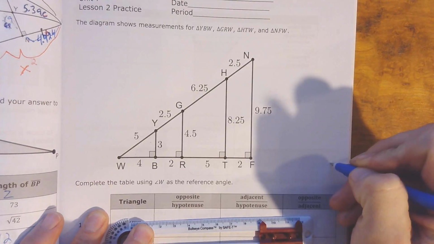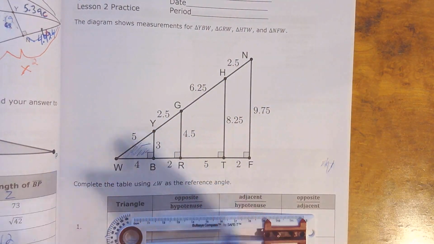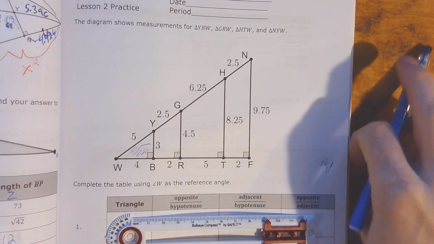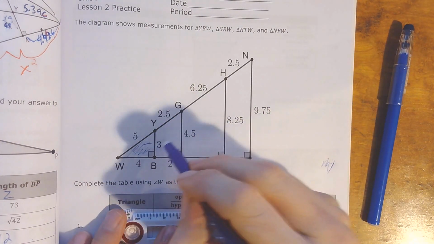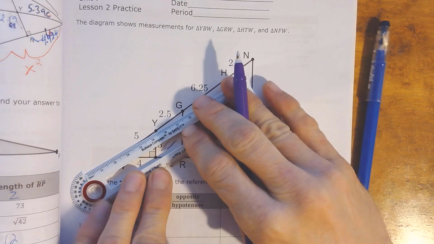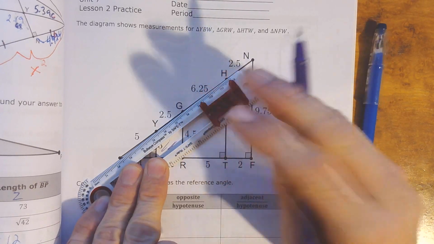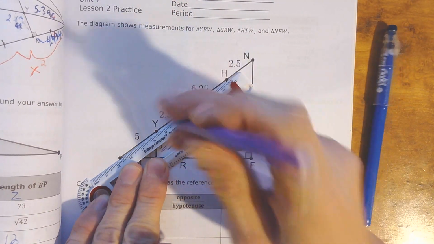Get some blue ink going here. So triangle blue, right? And we have a triangle, I guess purple here, and this purple one here. The biggest change here is that the lengths are going to be additive.